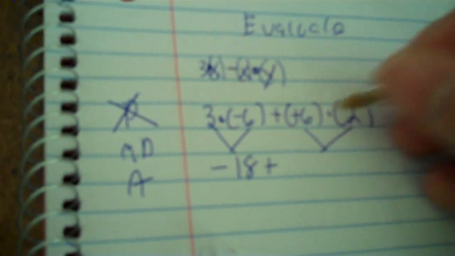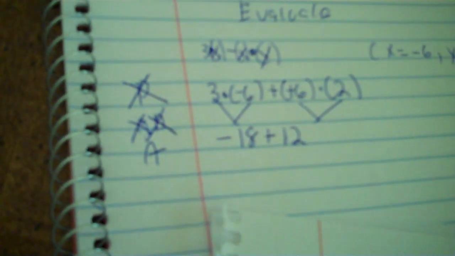So positive times a negative is a negative. 3 times 6 is 18. And then 6 times 2 is 12. So we have -18 plus 12. There's no division, we just have to add. Okay, so -18 is right here. I'm adding 12, so I go to the right. 1, 2, 3, 4, 5, 6, 7, 8, 9, 10, 11, 12. So it takes me to -6.